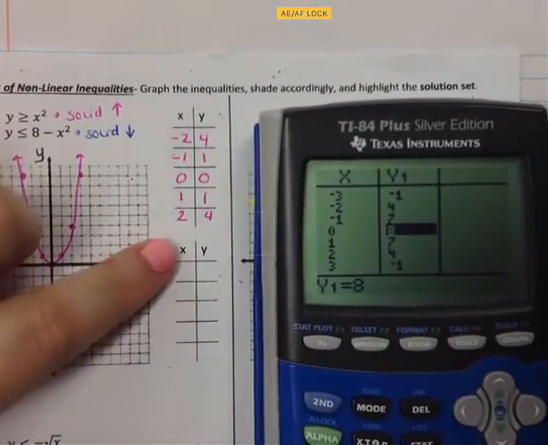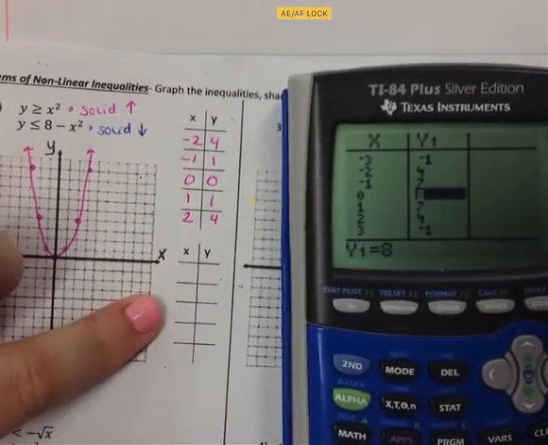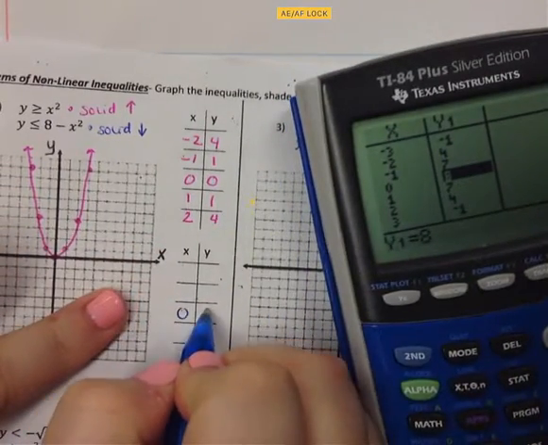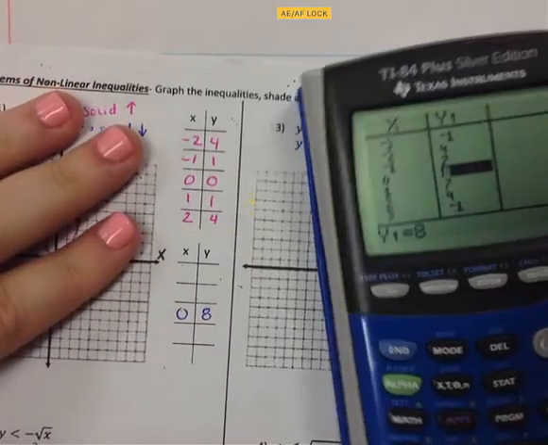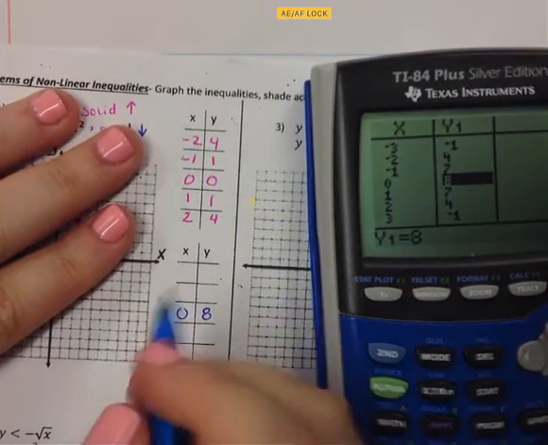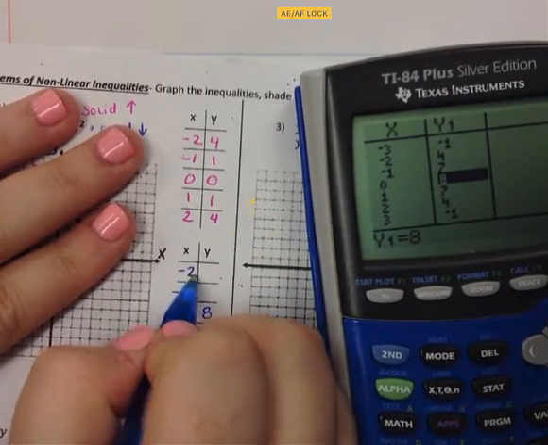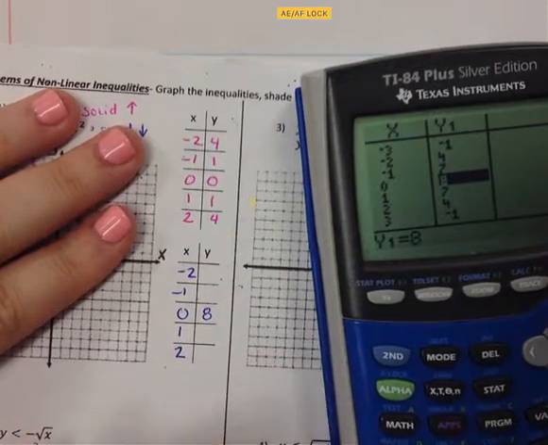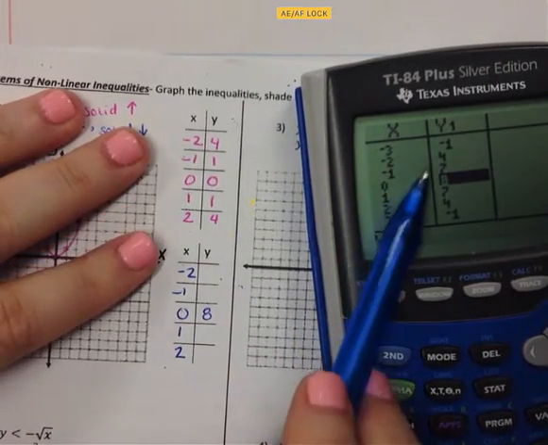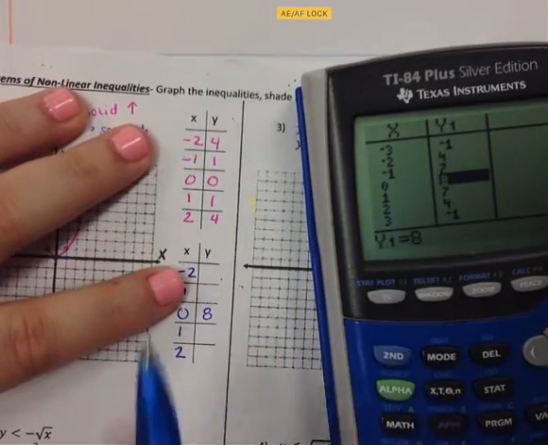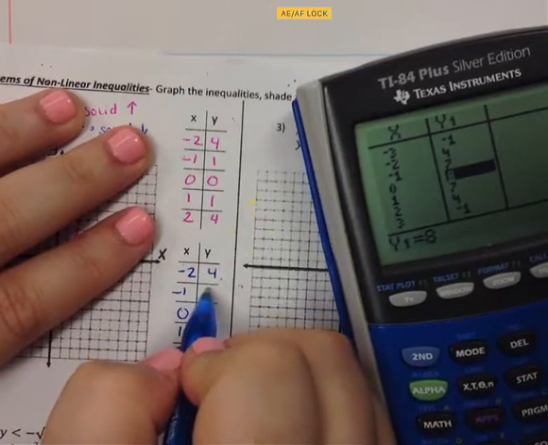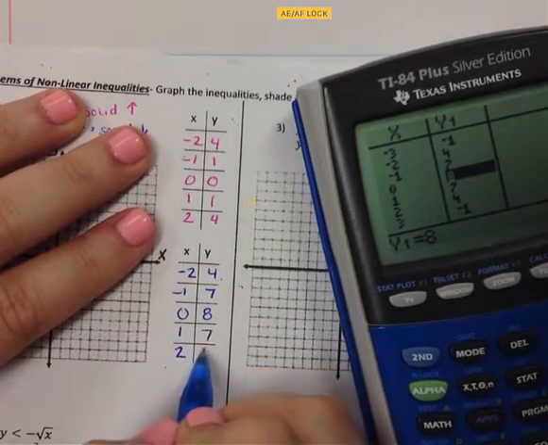So on our table here, I can put (0, 8) in the middle. I'm doing this in that dark blue. Then I have -1, -2, and then 1 and 2. I'm just going from the table. At -2, it's 4, and then 7, 4, 7. So then I have 7, 4.